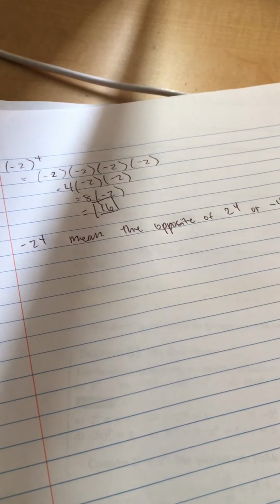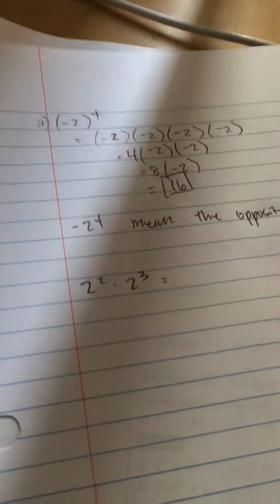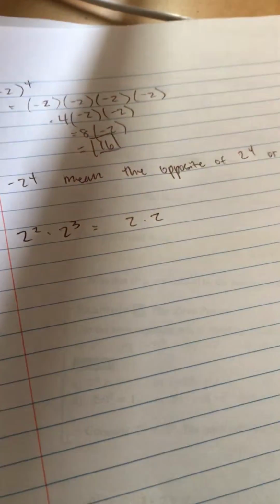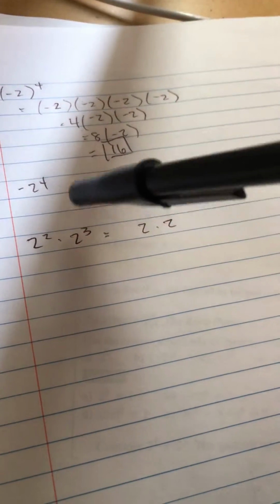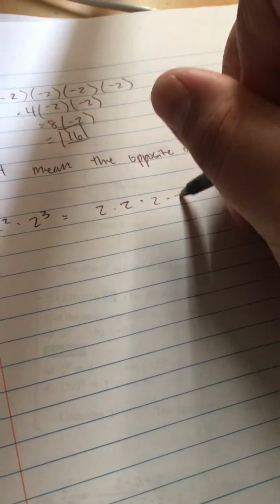So the rules of exponents, basically, you have to consider that, say you have something that says 2 squared times 2 to the third. You know that 2 to the second power is 2 times itself twice. So you're going to write that down. You're going to multiply it by 2 to the third power. You're just going to write it 3 more times.